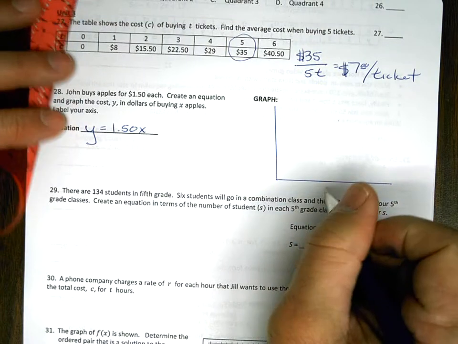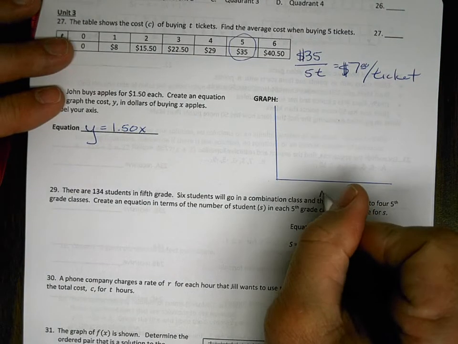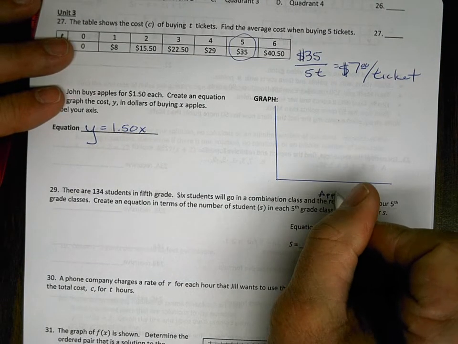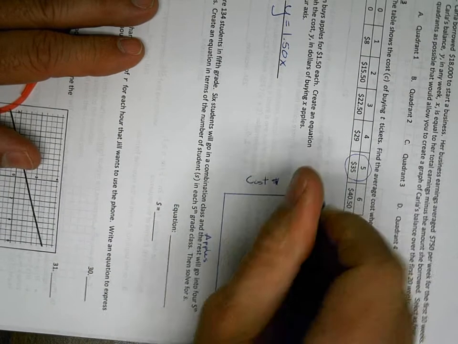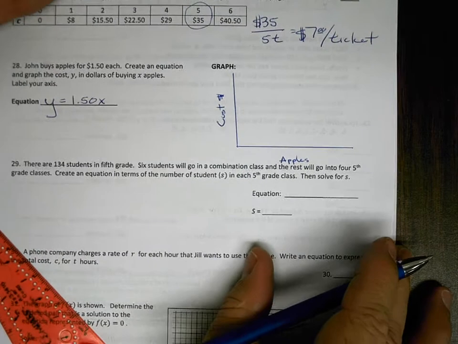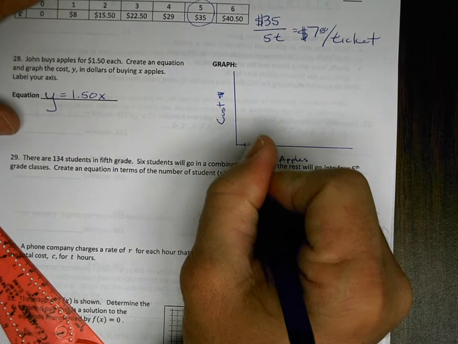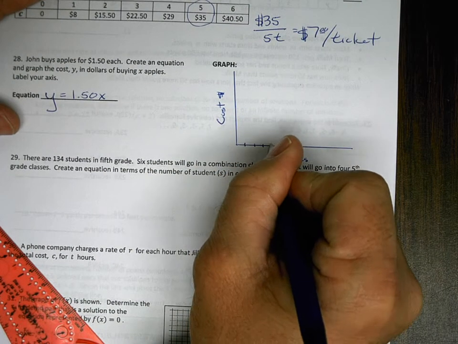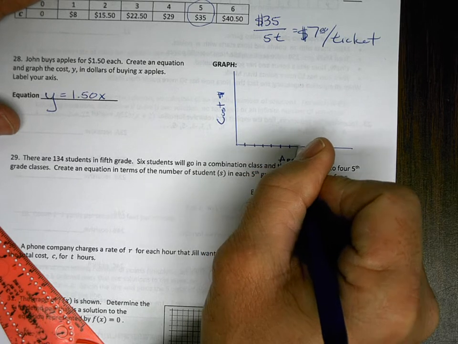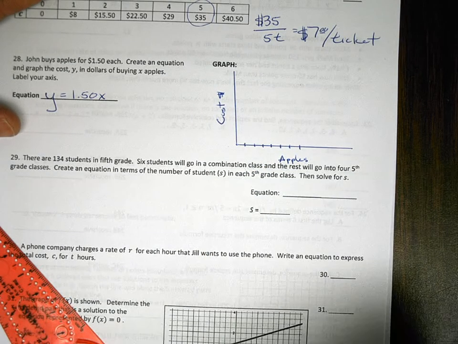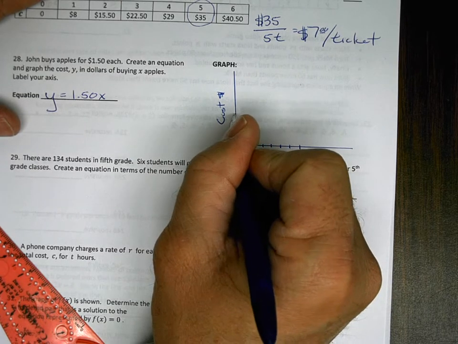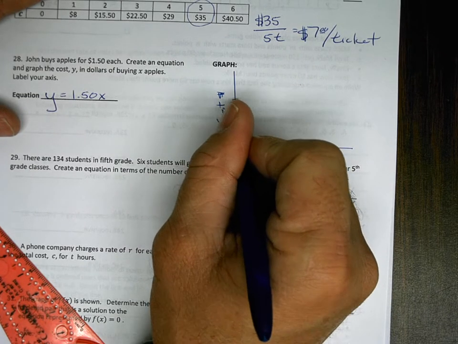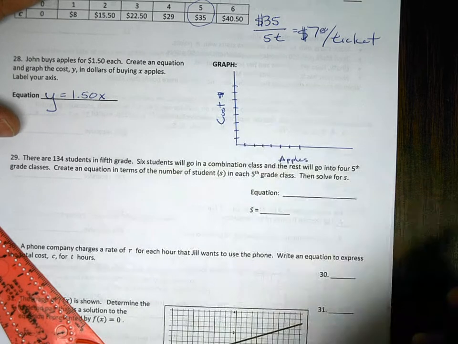And our x-axis is going to be apples. And our y-axis is going to be cost. This is in dollars. And we'll just go 1 apple, 2 apples, 3 apples, 4 apples, 5 apples, 6 apples, 7 apples, so on. And then we'll go dollars over here. $1, $2, $3, $4, $5, $6, $7, $8.